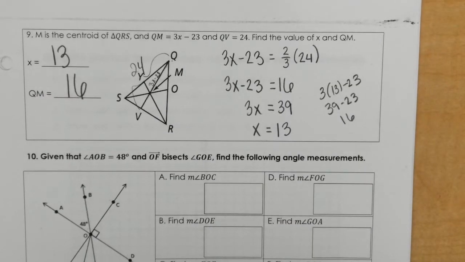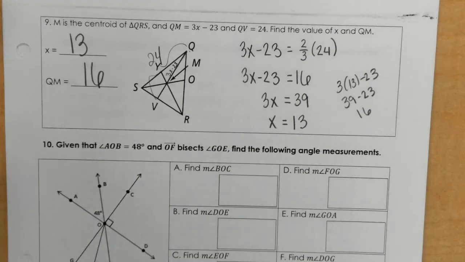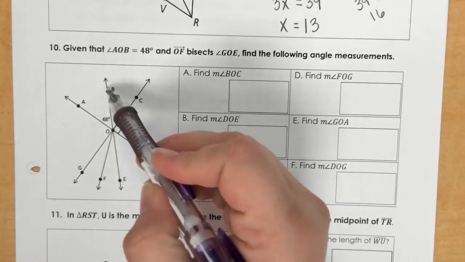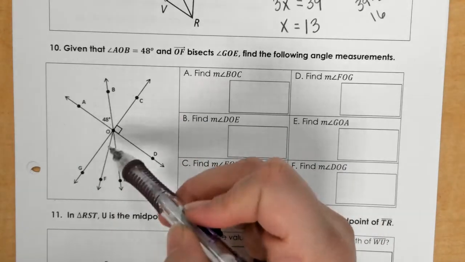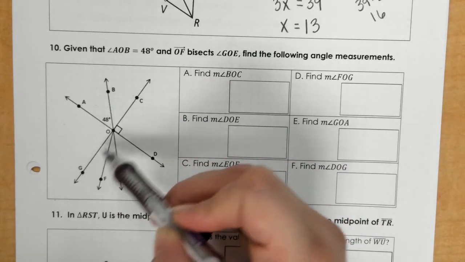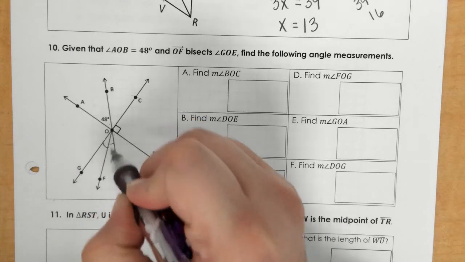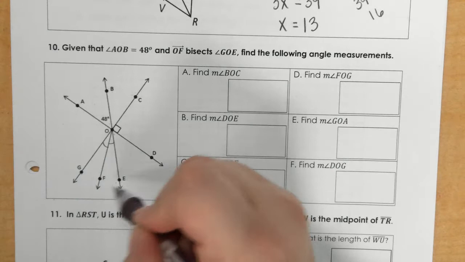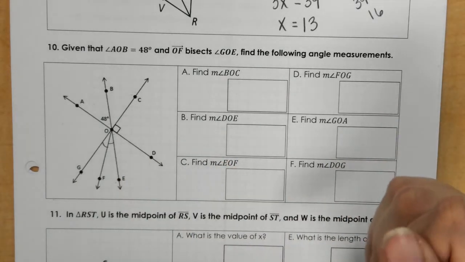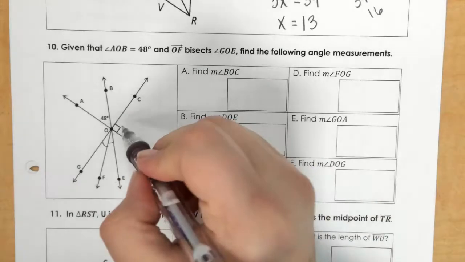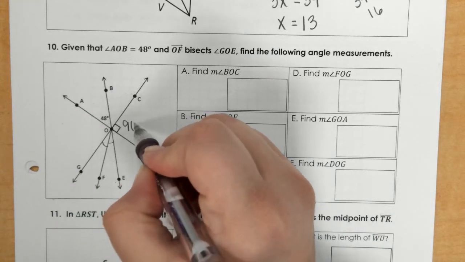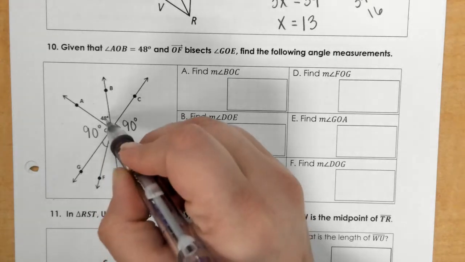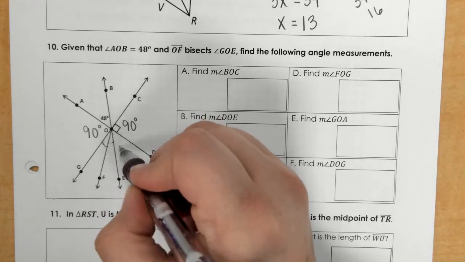Alright, for number 10, we are given that the measure of angle AOB is 48. We're also given that OF bisects GOE, which makes these two angles congruent to each other. Okay. So now I need to find all my angle measurements and then go fill in the questions here. So 1, we know that this implies 90 degrees. And vertical angles make this one also 90 degrees. Okay. Vertical angles make both of these 48.